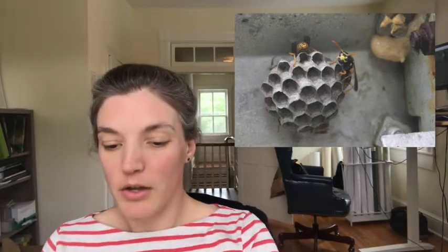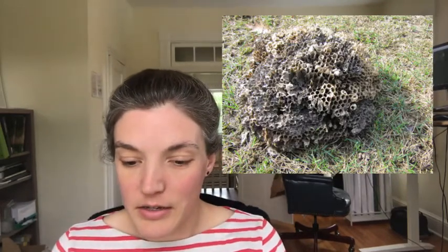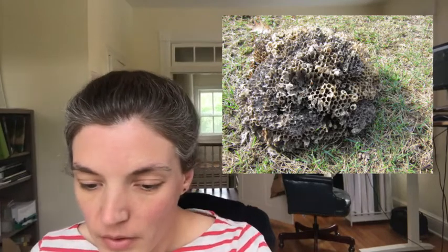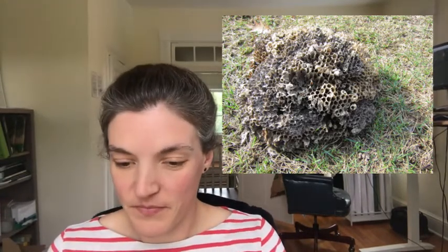Here's another paper wasp nest. And if you look closely, you can count the sides on most of the cells, more hexagons. Here's another paper wasp nest, more hexagons. Here's a hornet nest, and if you look closely, or if you pause the video, you can count the sides in there too. There should be lots of hexagons.